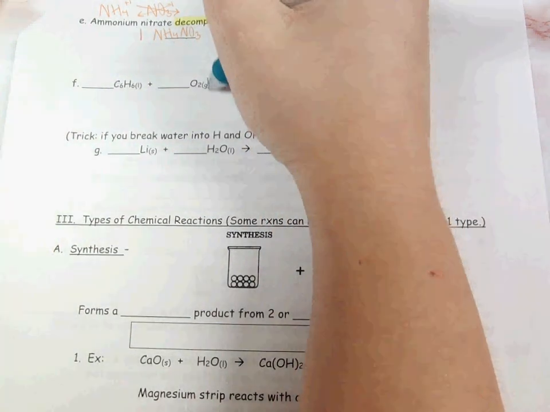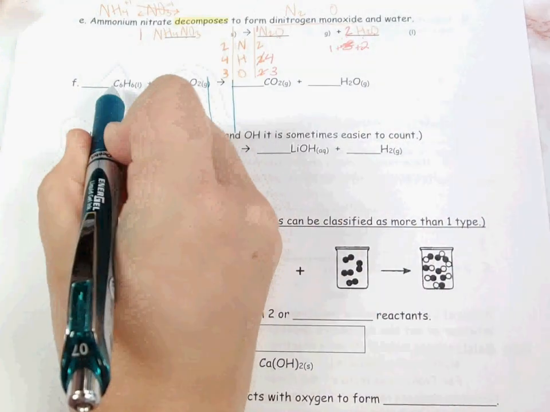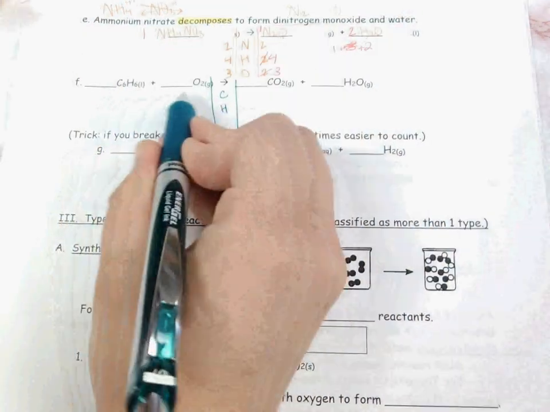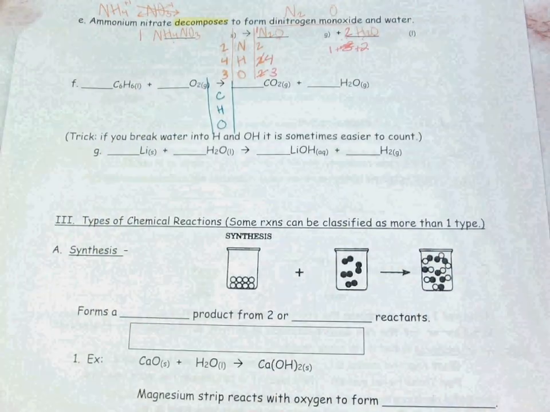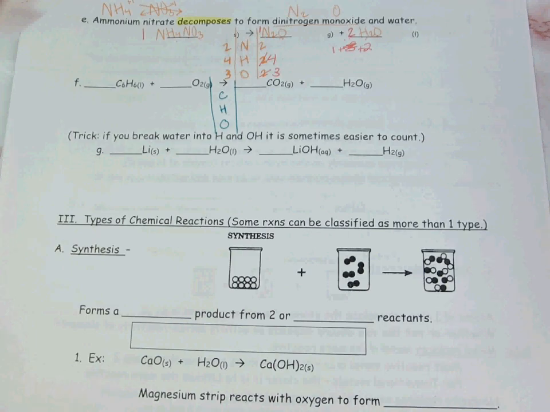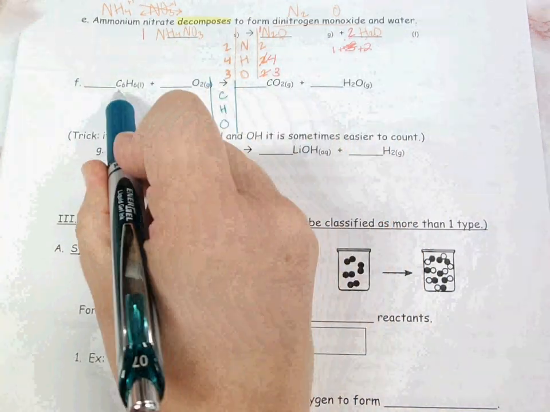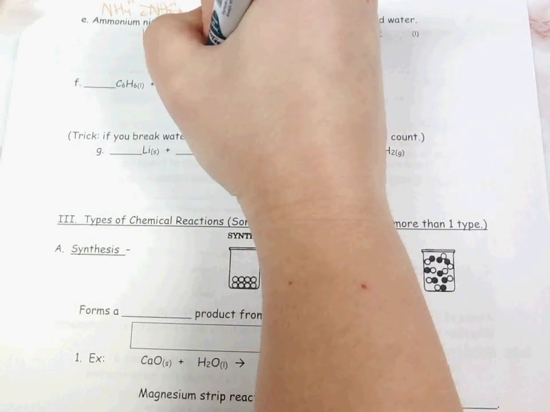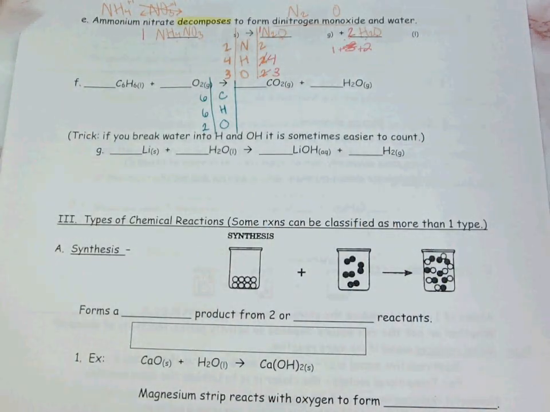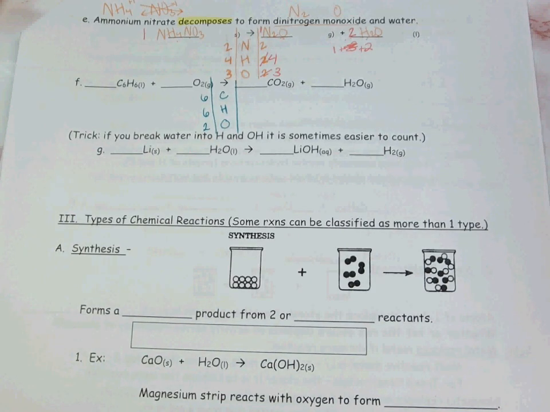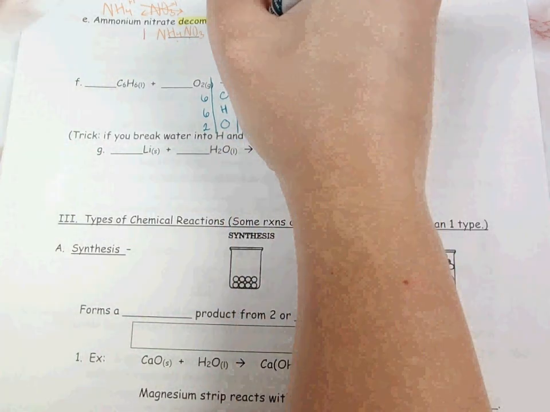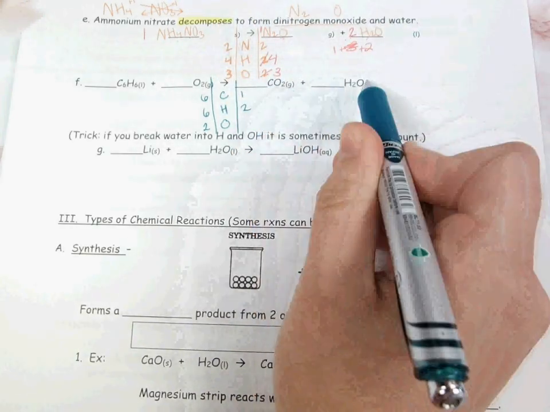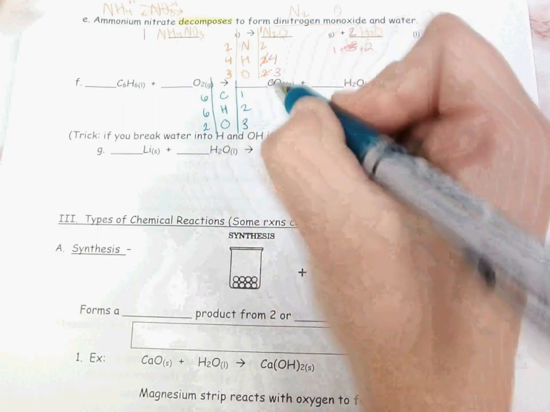So when I put these together, I'm going to list carbon as my first element, hydrogen as my second element, and then oxygen as my third element. On my reactant side, I have 6 carbon atoms, 6 hydrogen atoms, and 2 oxygen atoms. And on my product side, I have 1 carbon atom, 2 hydrogen atoms, and 1, 2, 3 oxygen atoms.